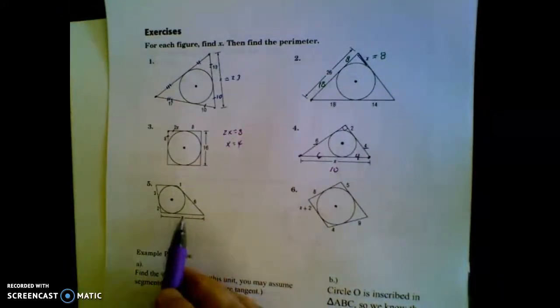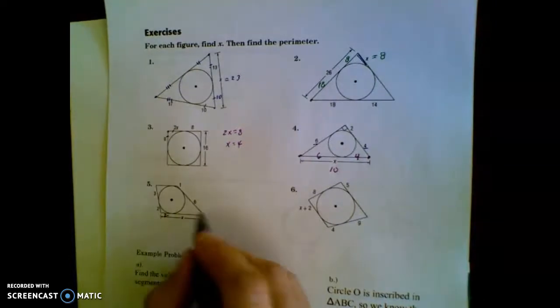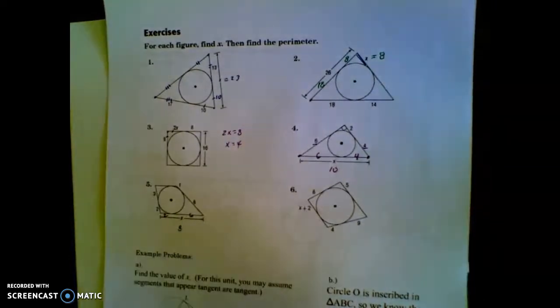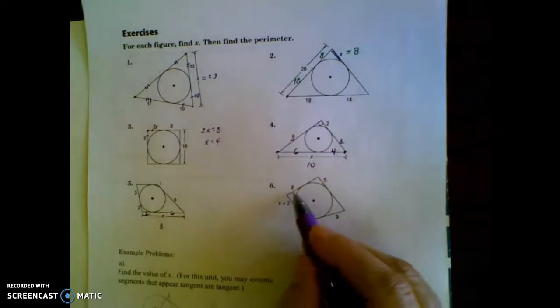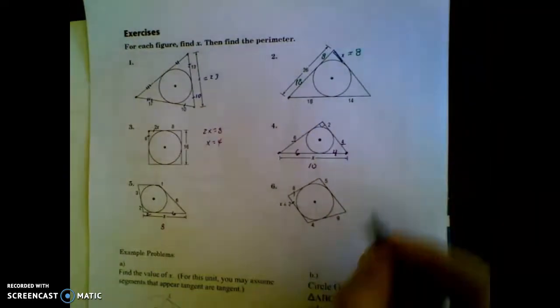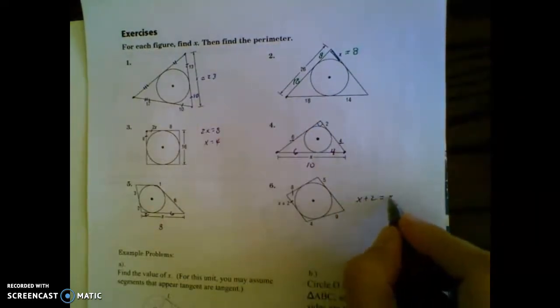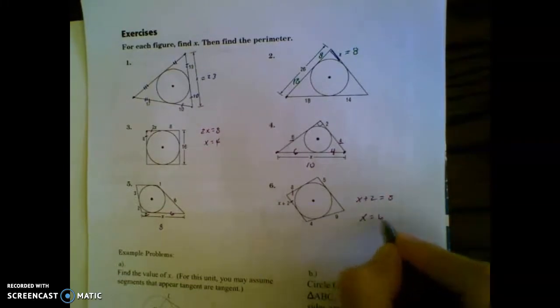For x here, again, this part of it would be 2, this part of it would be 6, so that's going to be equal to 8. Then down here, figure out what x is. Those two have to be equal, so x plus 2 is equal to 8. Subtract 2, x is equal to 6.